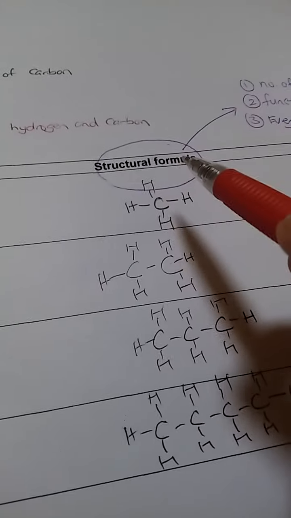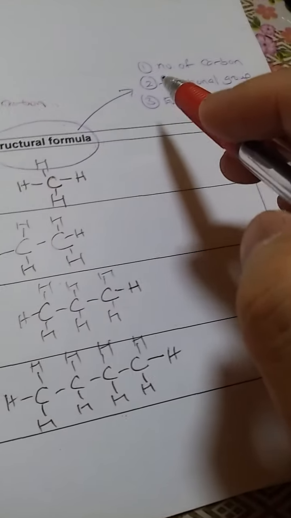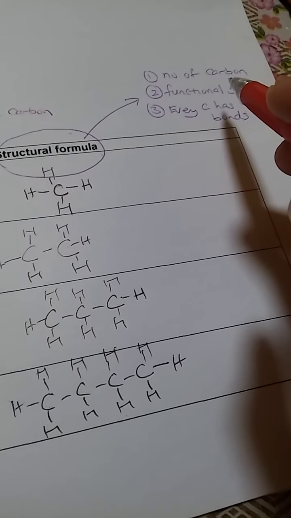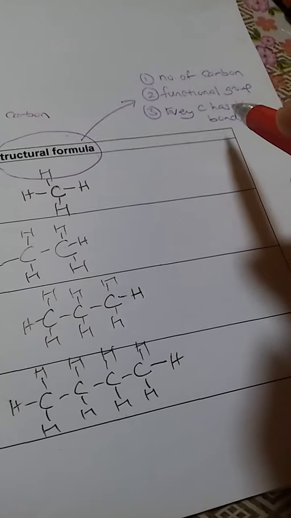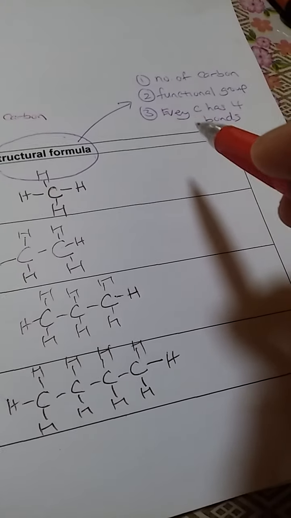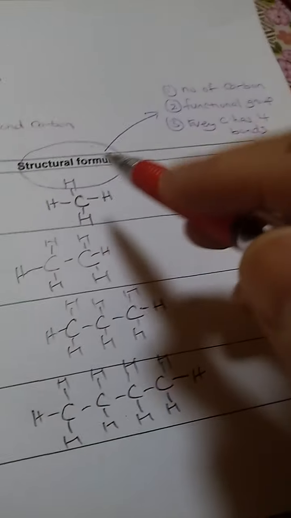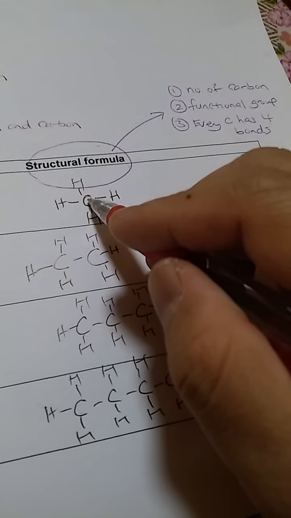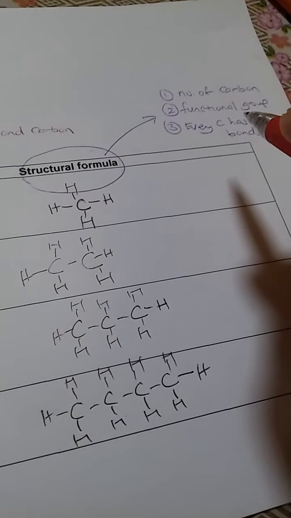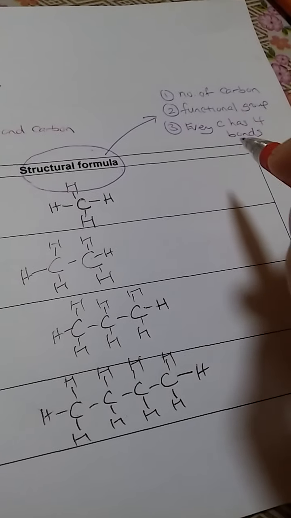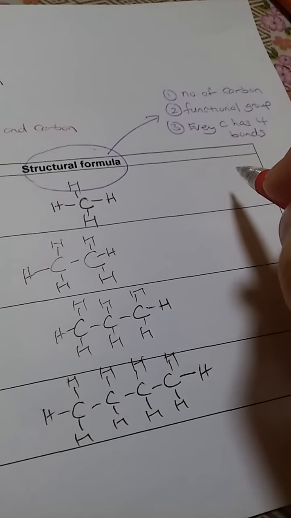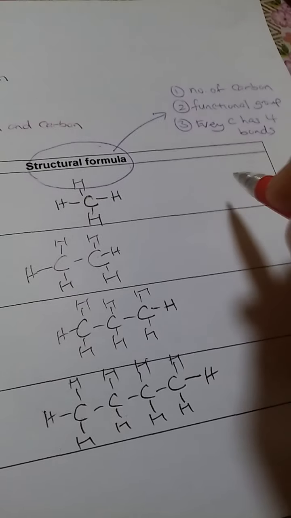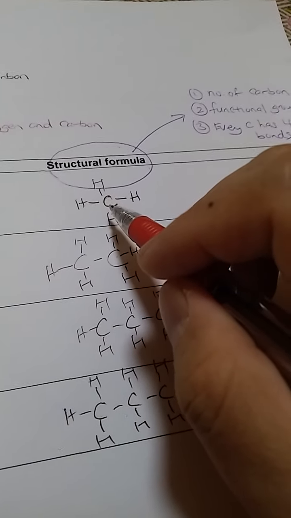So how do we draw the structural formula? Just follow the 3 steps. First, number of carbon. Second step, functional group. Last step, every carbon has 4 bonds. For methane, I will draw 1 carbon first. Then, every carbon must have 4 bonds because carbon is in group 4. It has 4 valence electrons and needs 4 more electrons to be stable. That's why it forms 4 bonds.